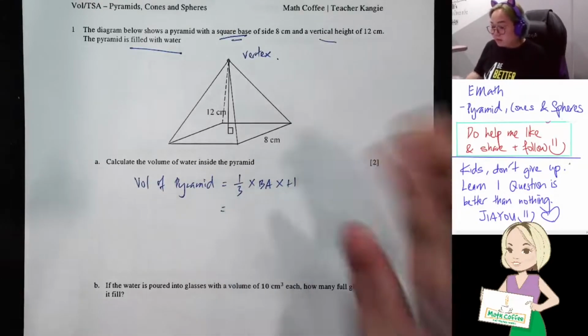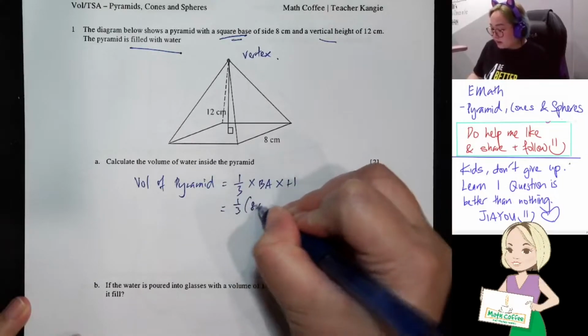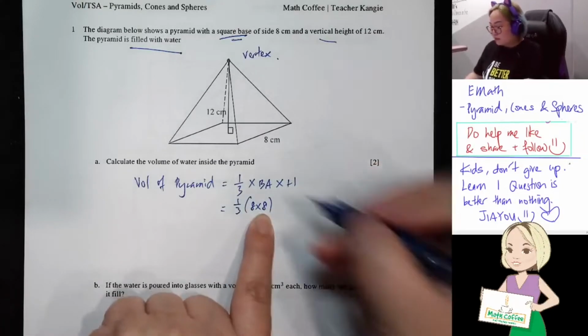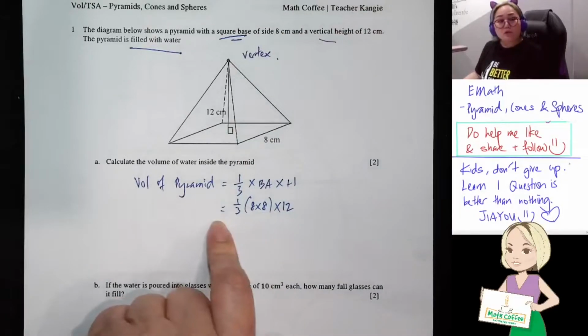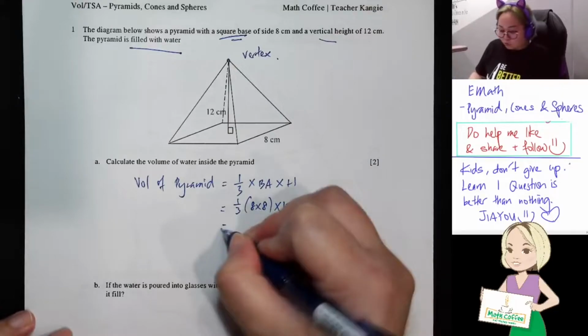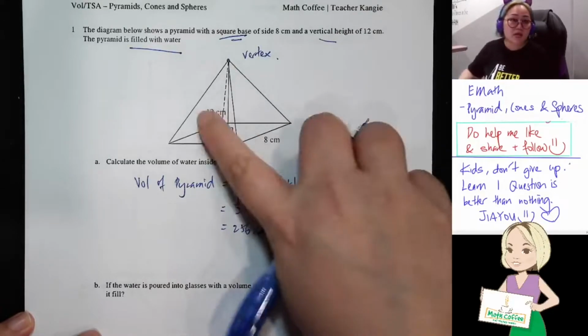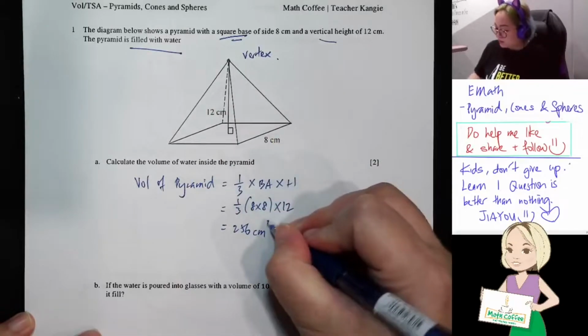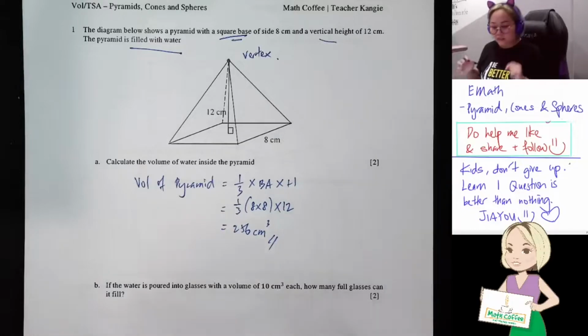Then the base area, because it's a square, will be 1/3 times 8 times 8, which is the area of a square base, multiplied by the height, which is 12. Press the calculator and we will get 256, and remember to put your unit. Check whether it is cm or meter. This is cm, so it's cm cubed. That will be the final answer.